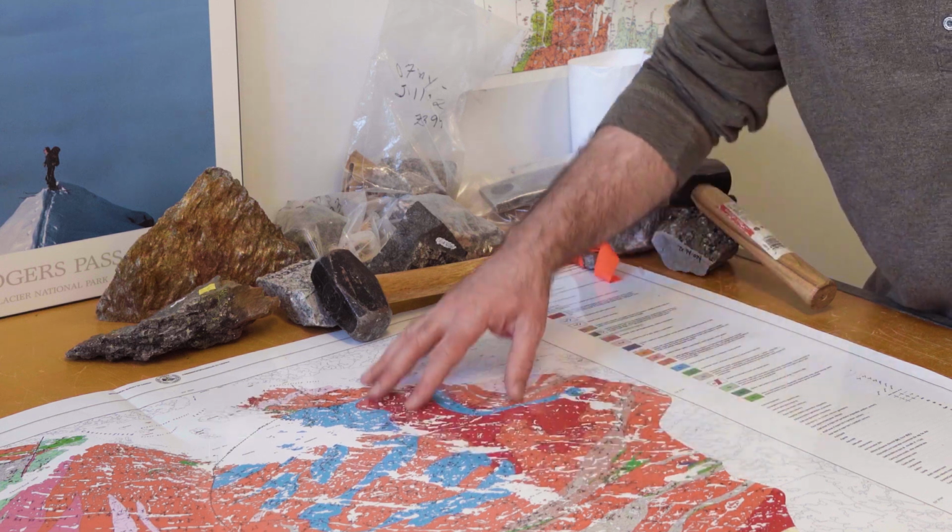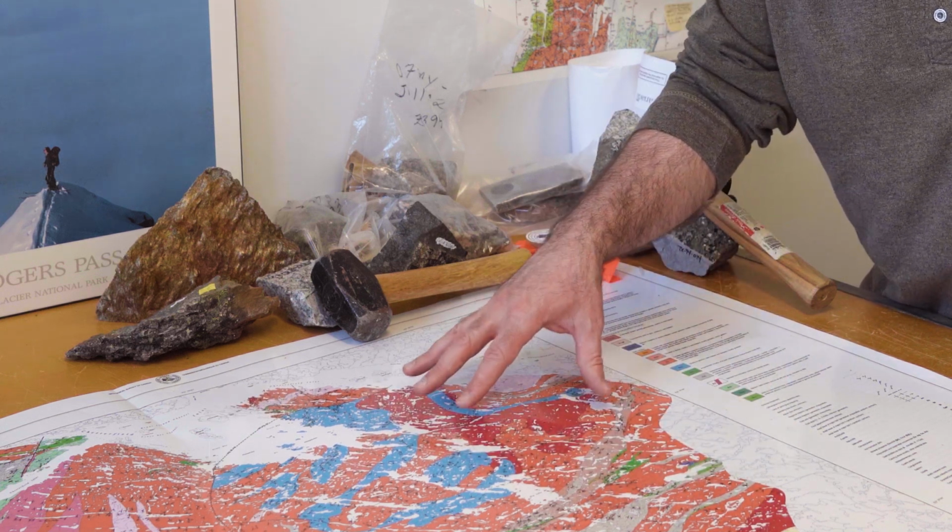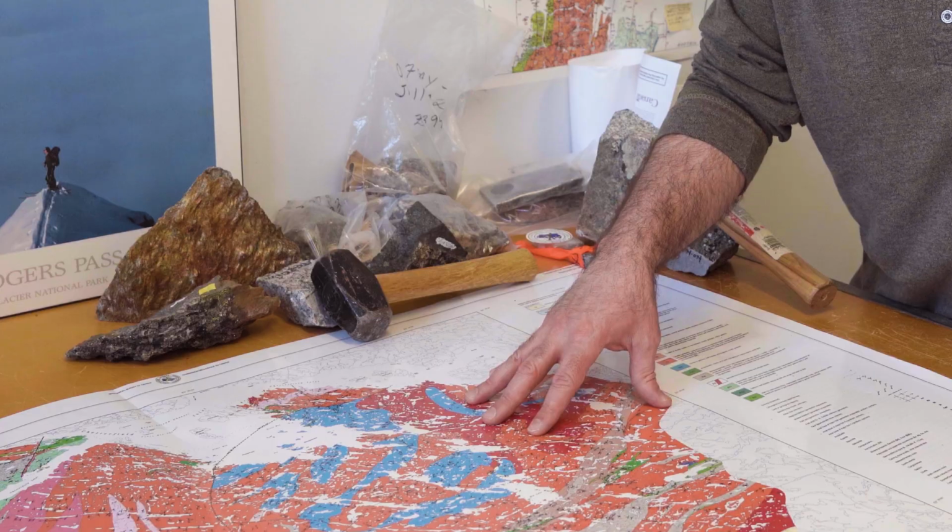Let me show you something. Now this here is a geological map. It has all the information for an area, for the types of rocks, as well as how old they are. Now this is a type of information that's important for communities to make decisions about the land that surrounds them.